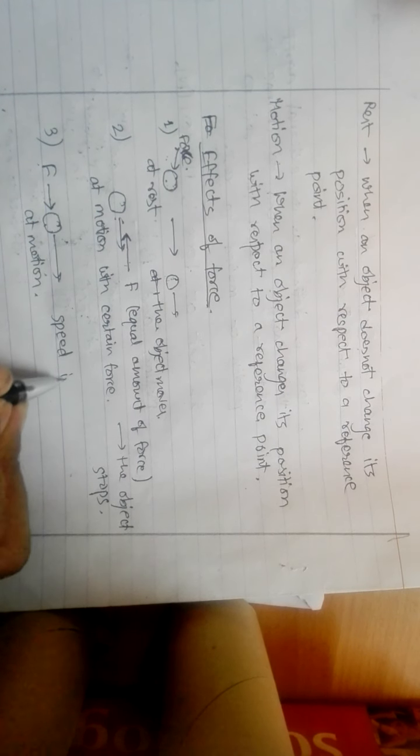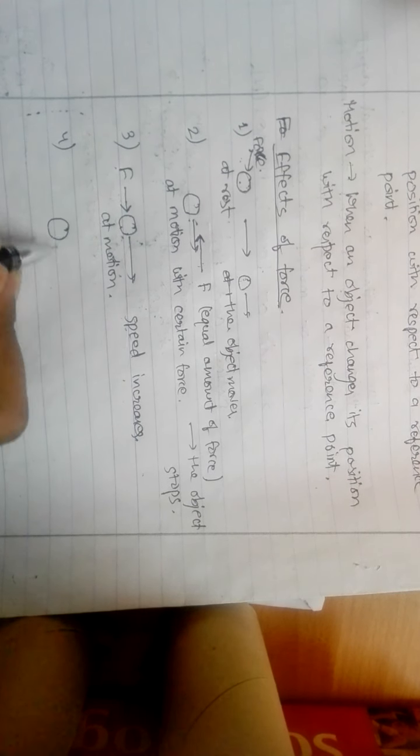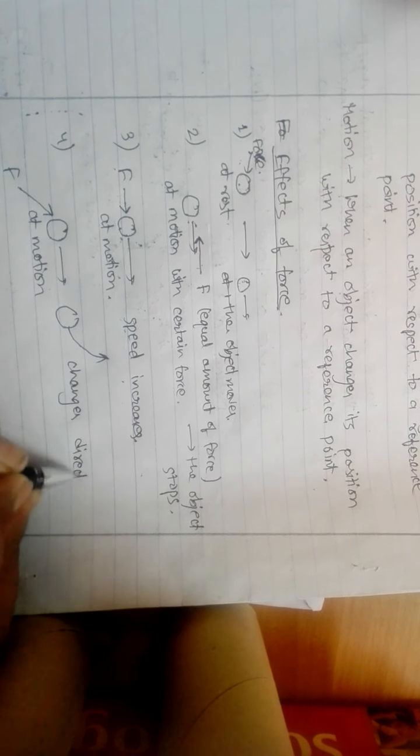The speed increases. This is the third effect. And next, suppose the object is in motion and you apply force in a different direction than its movement, then the object changes direction.